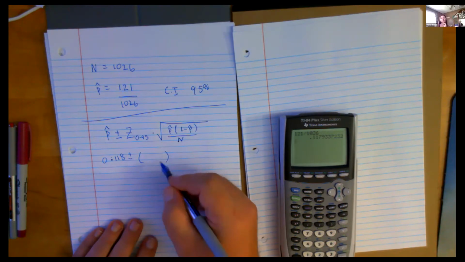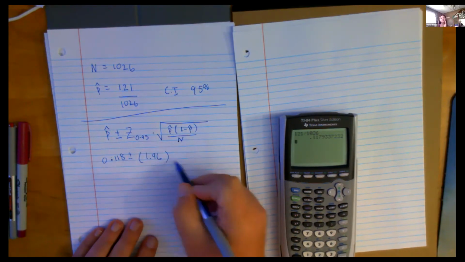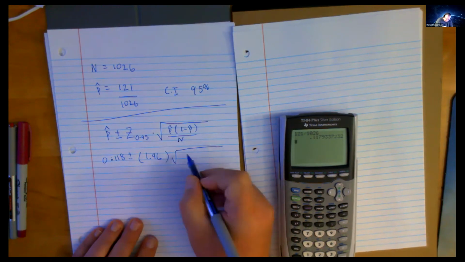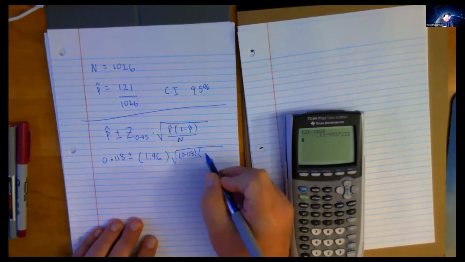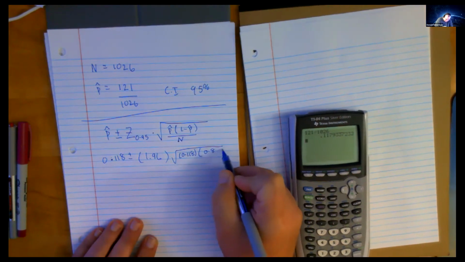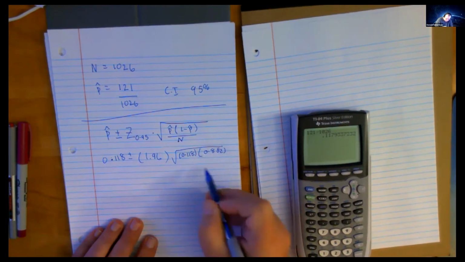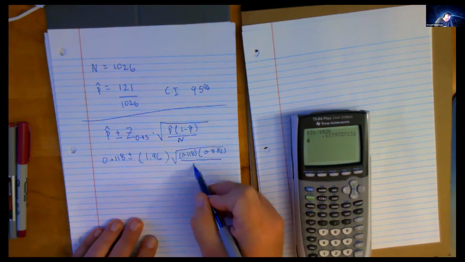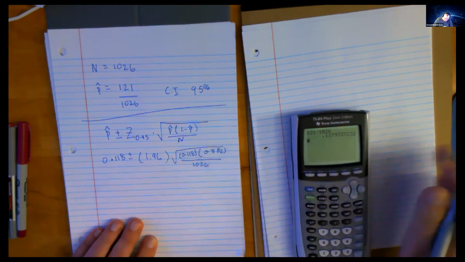Is it 1.96? It is. Square root of 0.118, which is P, 0.882, which is what 1 minus P is, all divided by 1,026.